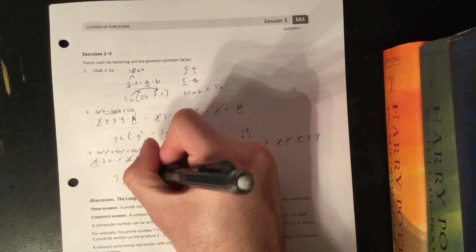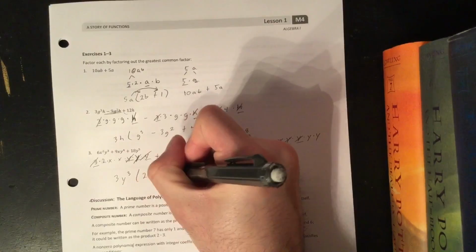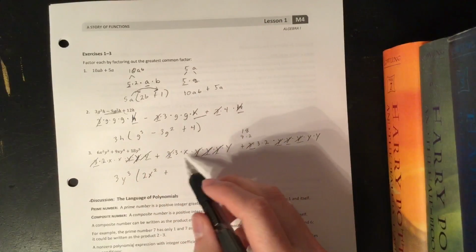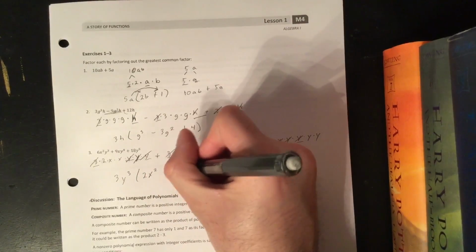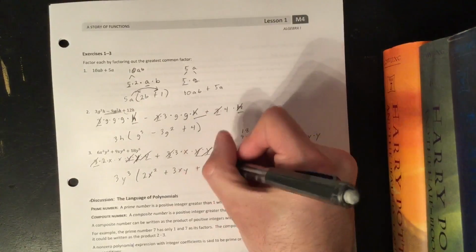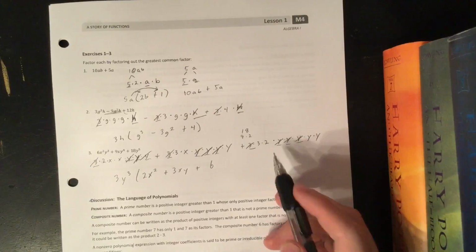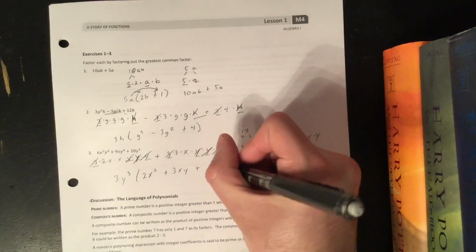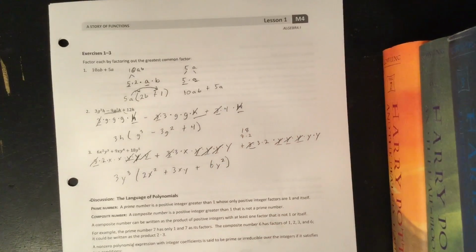So then it's going to be 2x squared plus 3 times x times y. So 3xy plus, and that'll be 3 times 2, so 6 times y squared. And that would be our factored out.